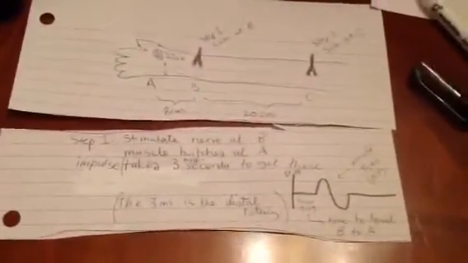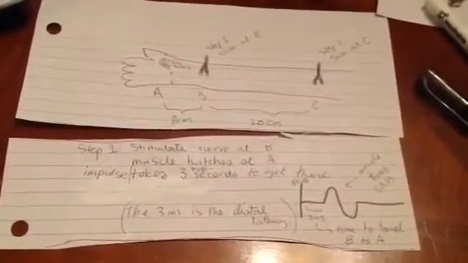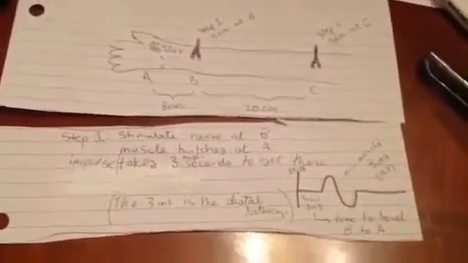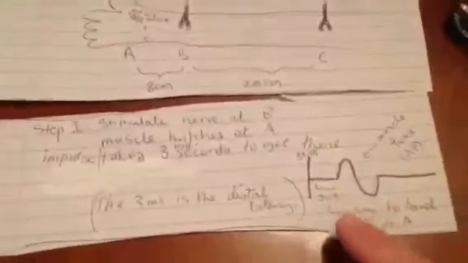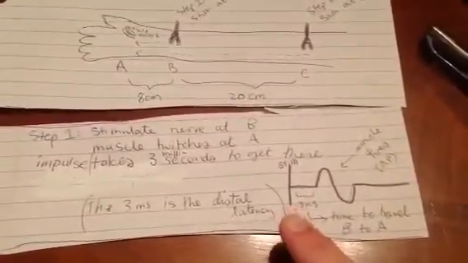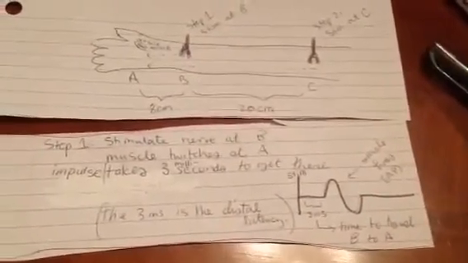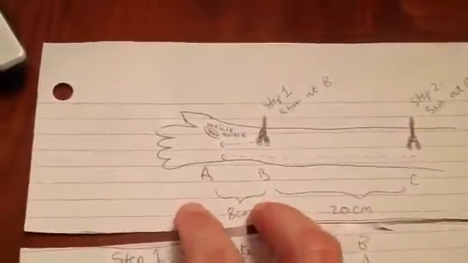Now the calculations. Okay, so step one, we stimulate at B. Okay, we stimulate the nerve at B, and the muscle twitches at A, like we said. And the impulse takes 3 milliseconds to get there. So you can see here is a little diagram. The little stimulation occurs here, and then you can see the muscle fires the little action potential. So that 3 milliseconds there is the distal latency. It's the time for the nerve to go from B to A.